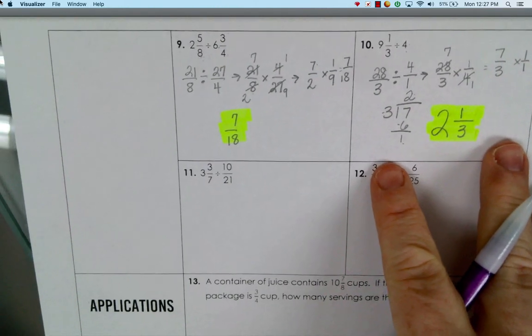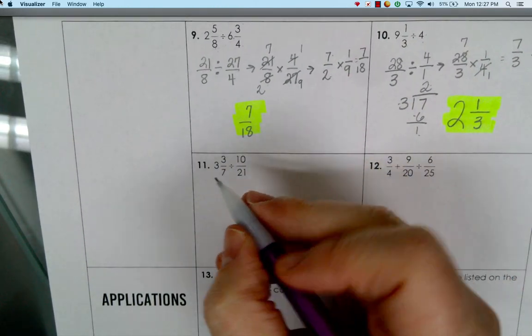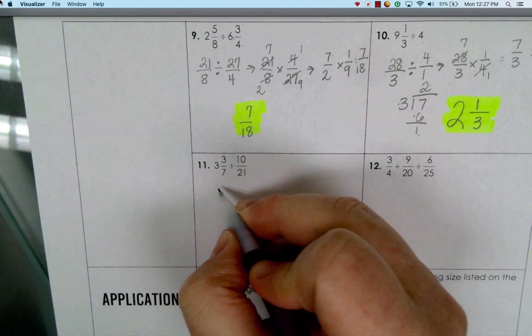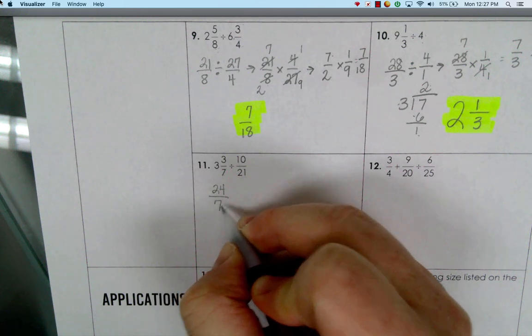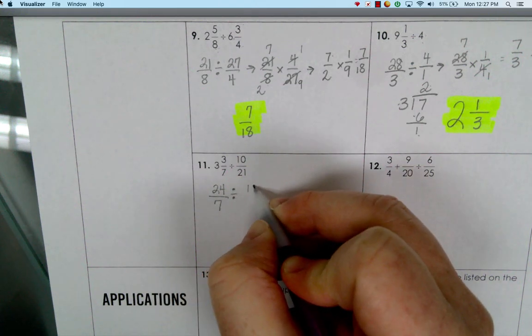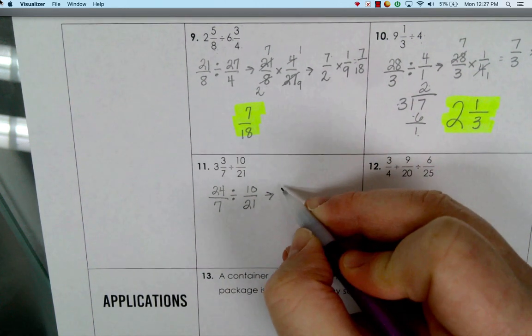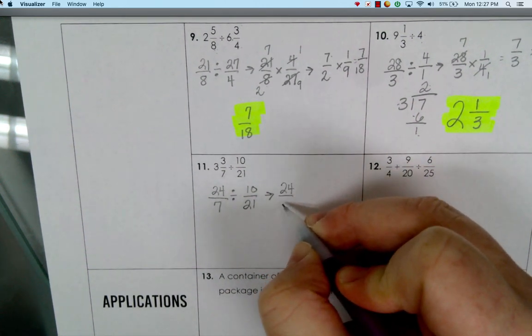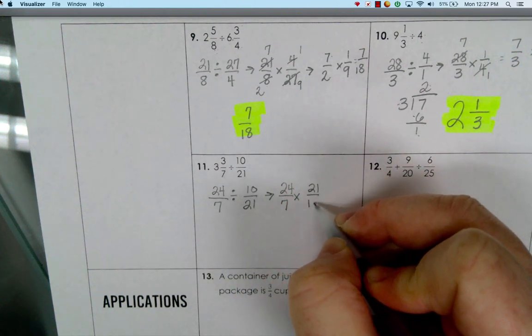And I have 3 and 3 sevenths divided by 10 21sts. So 7 times 3 is 21, plus 3 is 24 over 7 divided by 10 over 21. Keep, change, flip.